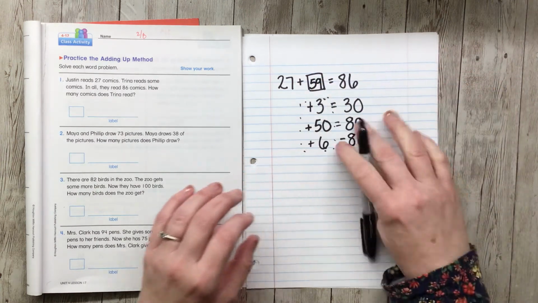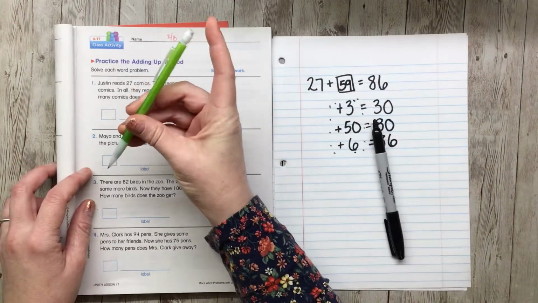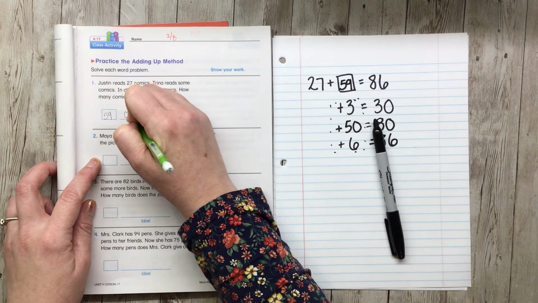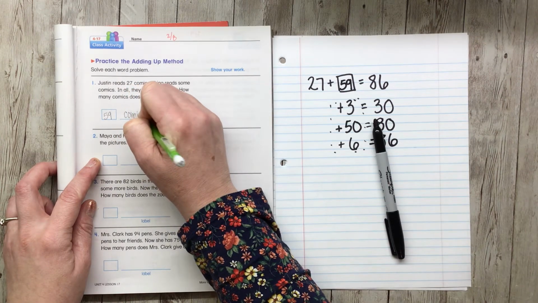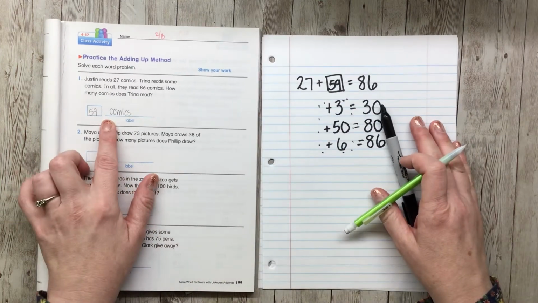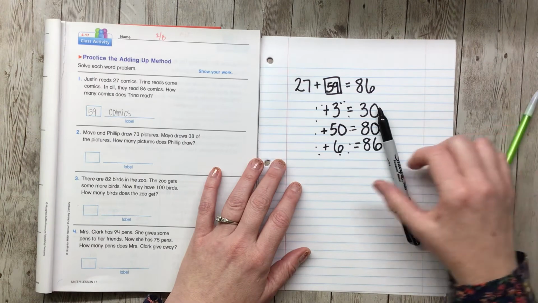So over here we will write 59 comics. If you have this over here and this over here, I need to see a picture of that part.